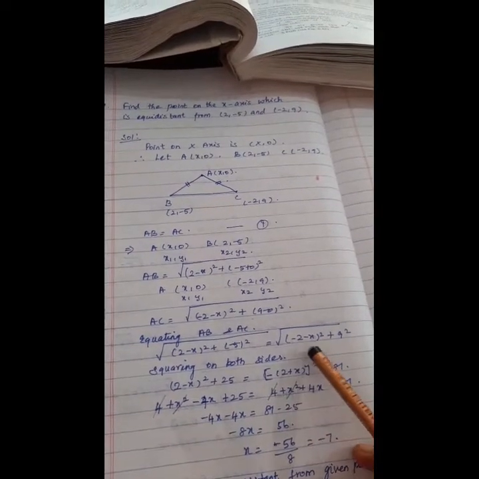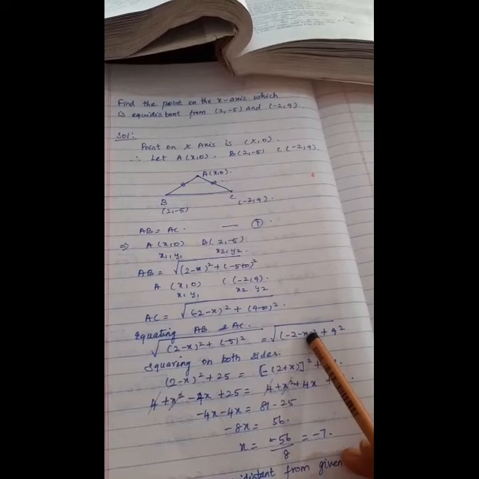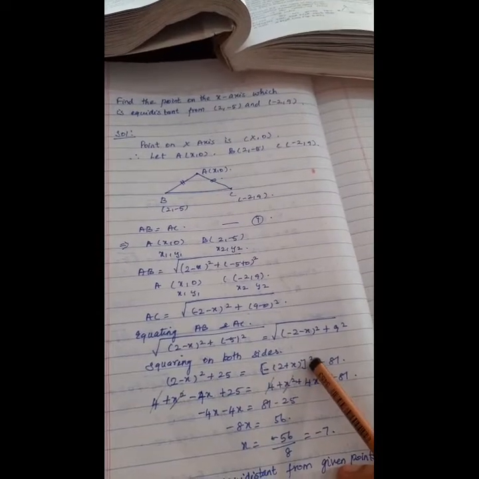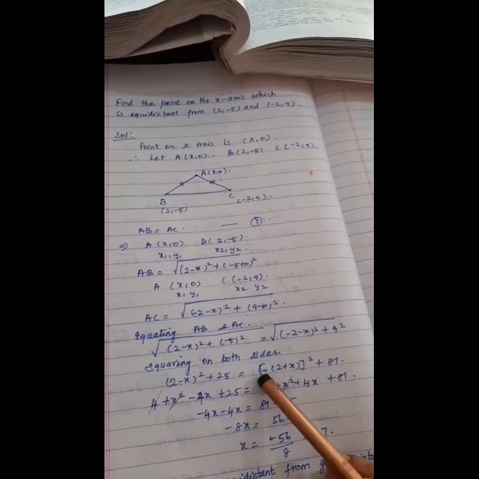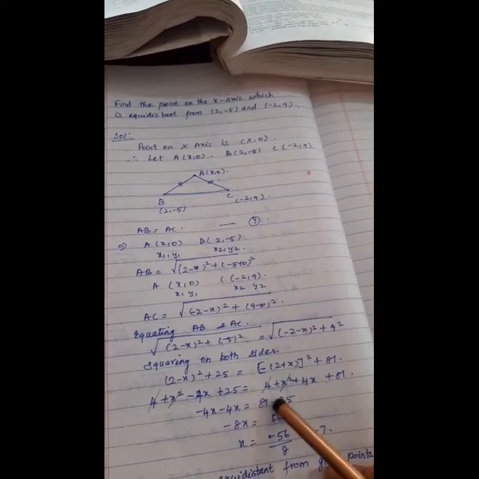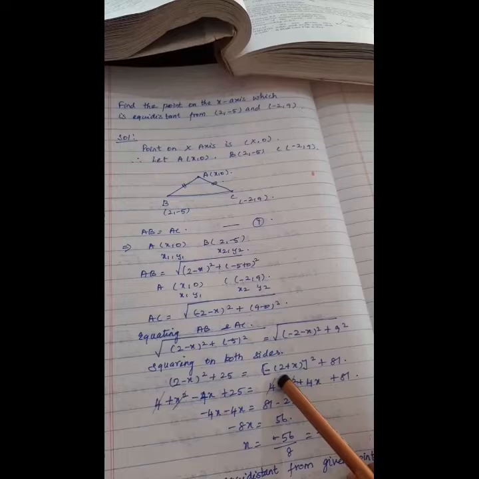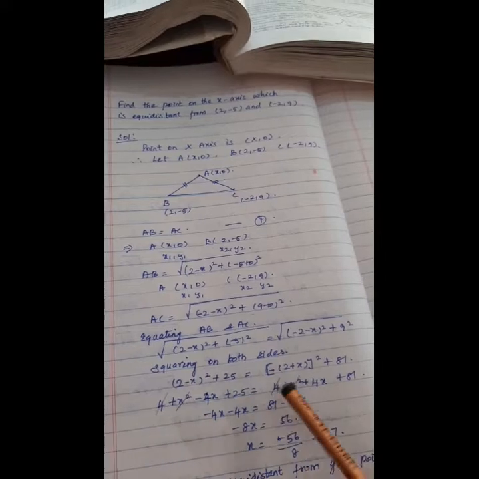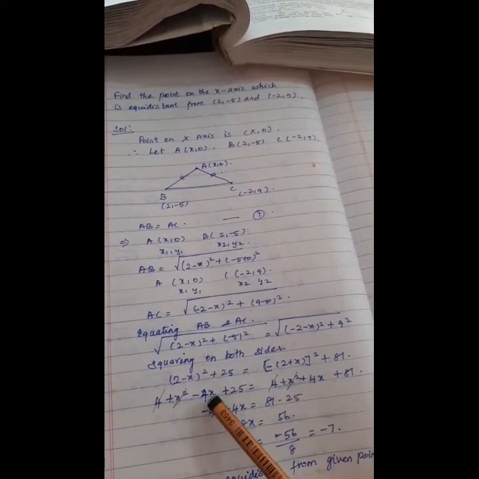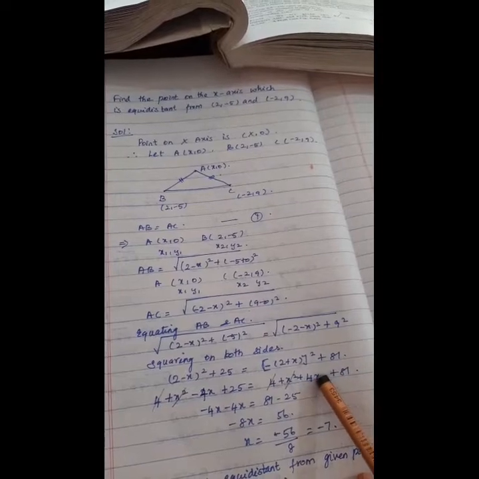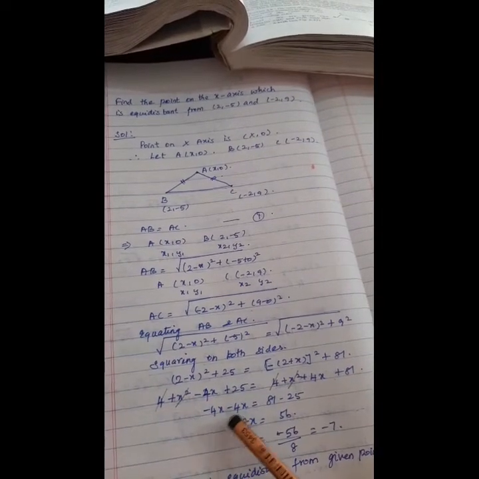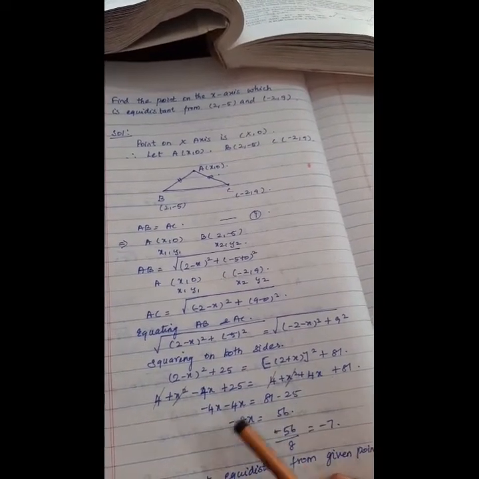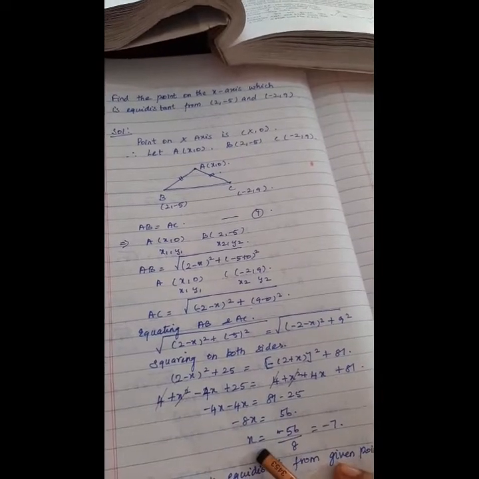Similarly, expand here also. Before expanding, in both the terms I took the minus out commonly. So my term becomes (2 plus x), and when I square the minus it becomes plus, since minus into minus is plus. Again, (a plus b) the whole square, that is (2 plus x) whole square: a square plus b square plus 2ab. Now cancel 4, cancel x square, minus 4x plus 4x. Bring this plus 4x to the other side of the equation, so it becomes minus 4x minus 4x. And 81 minus 25 becomes 56. Minus 8x is 56, so x is minus 7.